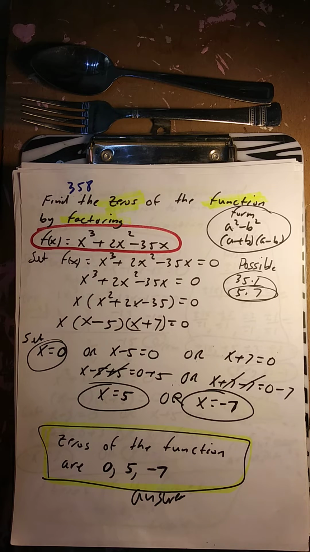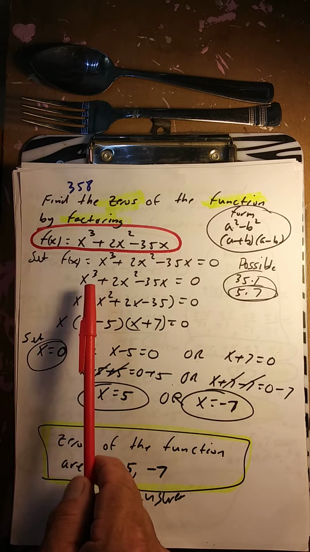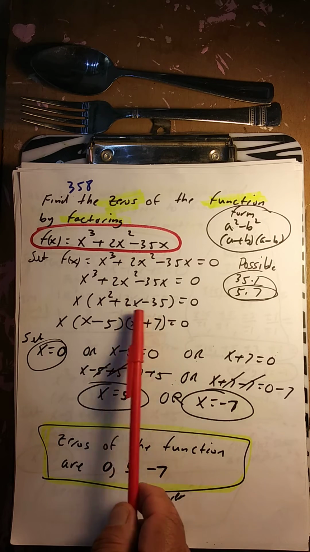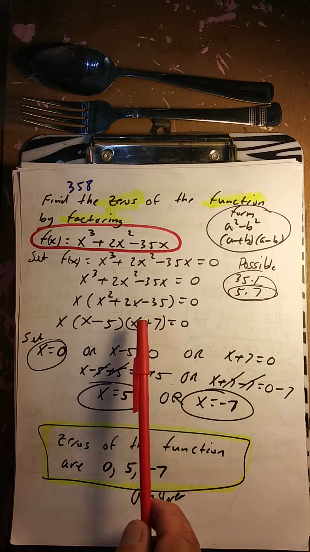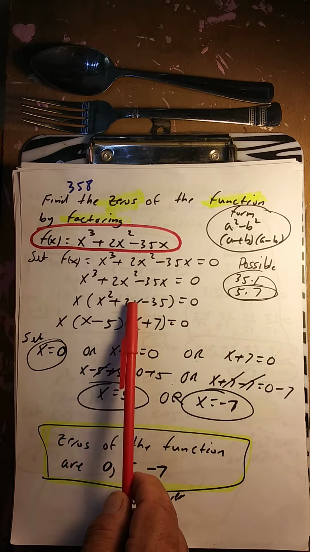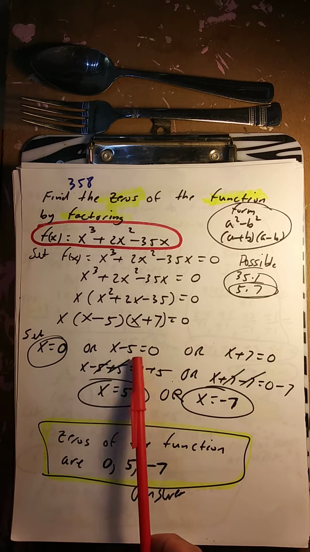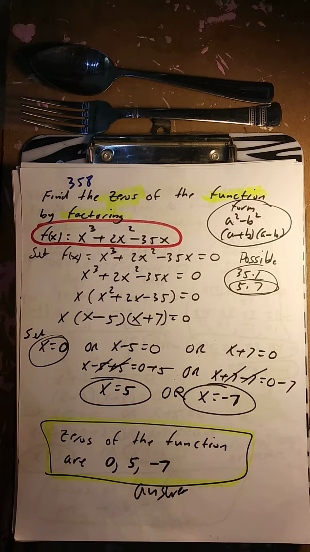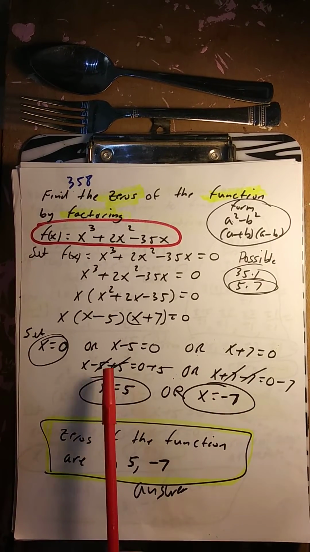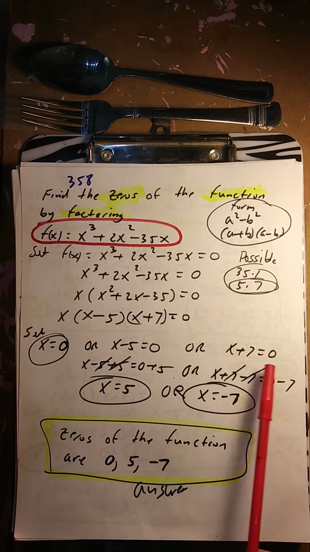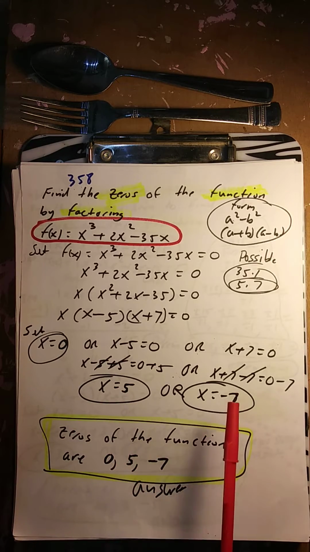Find the zeros of the function by factoring. Let's take our x out. Set it equal to 0. x comes out: x cubed, 2x squared, 35x. And this is 35, which has those two possibilities: 5 times 7. Does that work? Negative 5 times 7, is that negative 35? Yes. 7 minus 5 is 2, x and x squared. Yep, that works. So now, x is 0, x minus 5 equals 0, x plus 7 equals 0. Add 5, x equals 5. Minus 7, x equals negative 7. So we have zeros of the function of what? 0, 5, and negative 7.